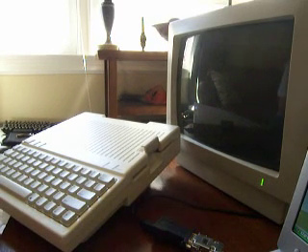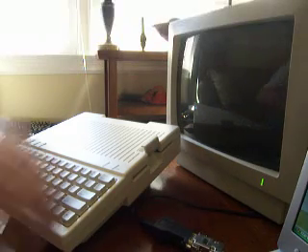This is an Apple IIc computer from 1984. This computer has a 1 megahertz processor, so less than 1,000 times the speed of a contemporary desktop computer. It has 128 kilobytes of RAM, far less than the gigabytes of RAM present in contemporary computers. There's no disk in the drive.